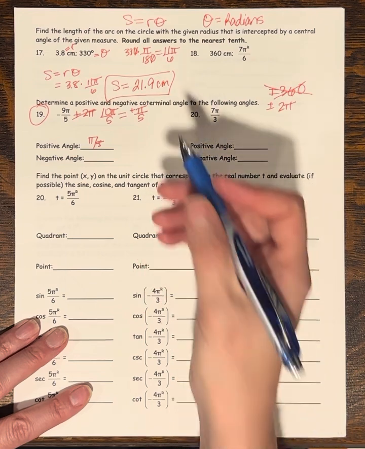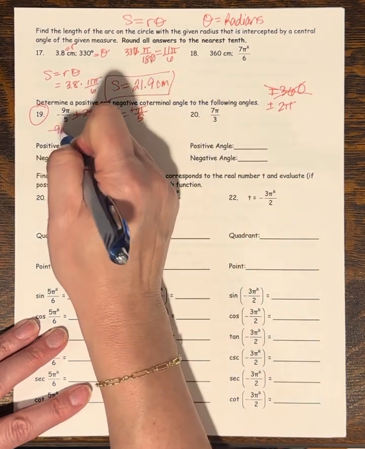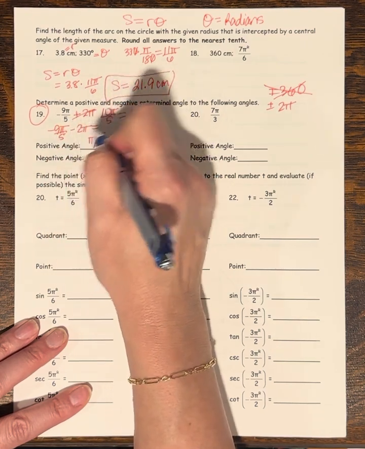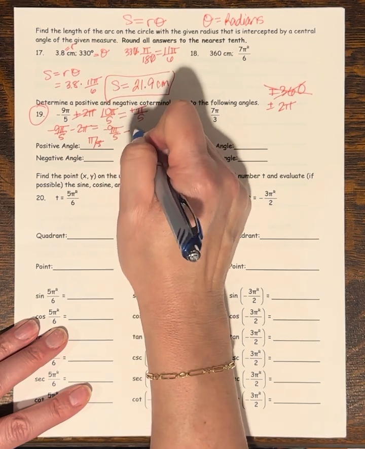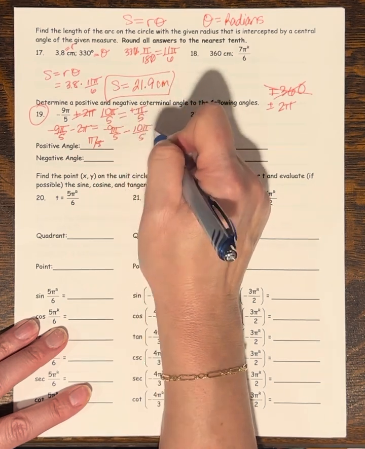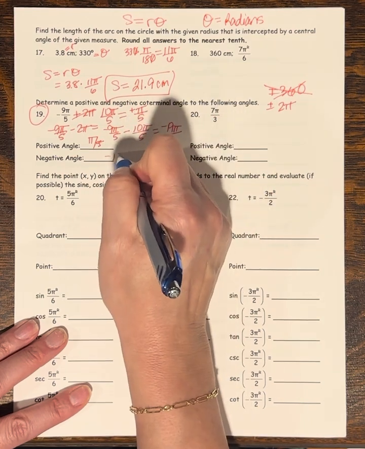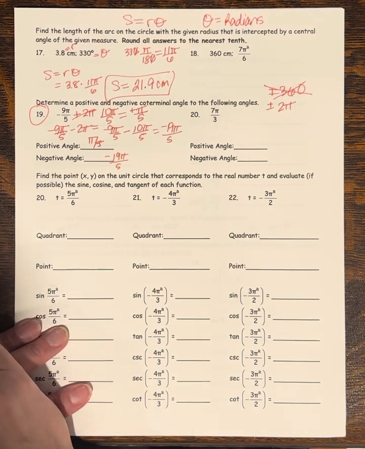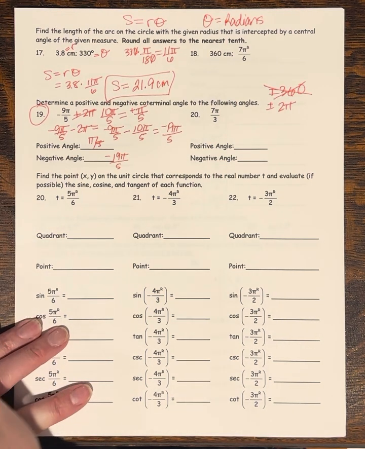Next, how do I find my negative angle? This time I simply subtract 2 pi, which again, with a denominator of 5, is negative 9 pi over 5 minus 10 pi over 5 to give you negative 19 pi over 5. So watch your negatives, pay attention to what you're doing, do not make silly mistakes, and watch your denominators. That is coterminal angles.